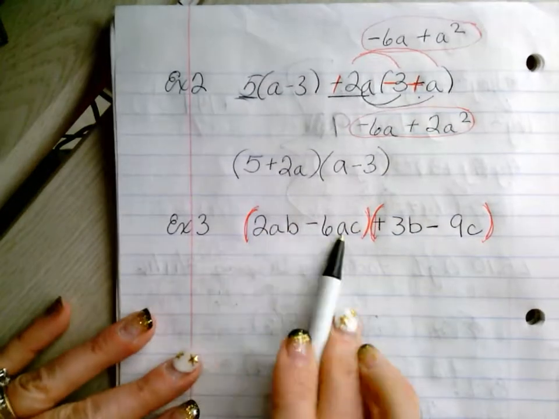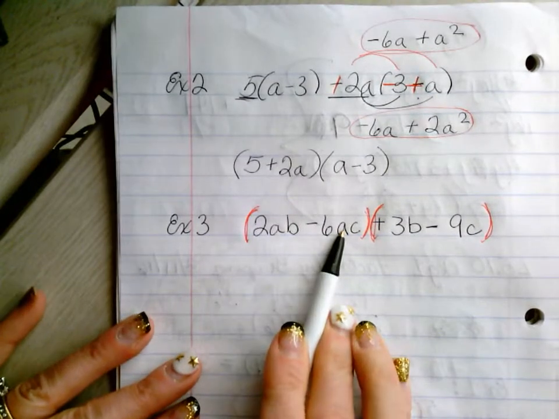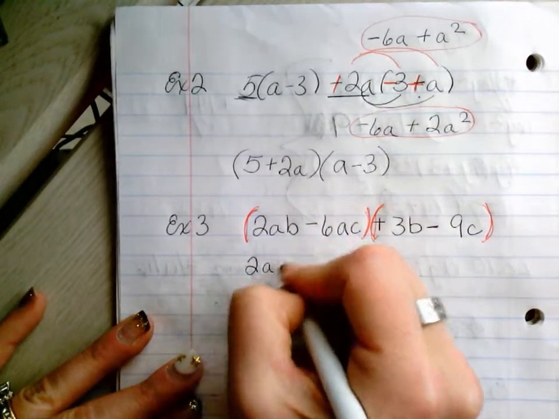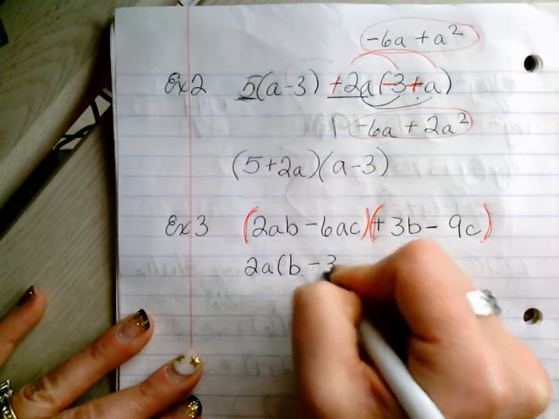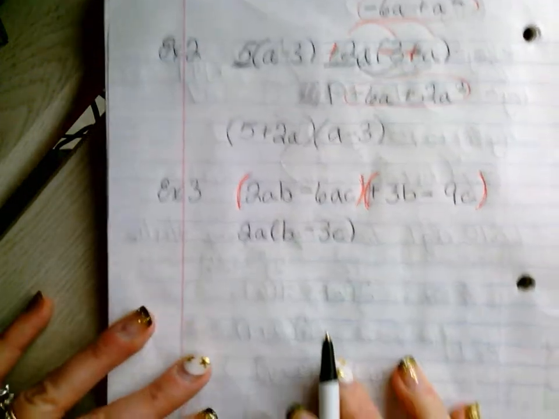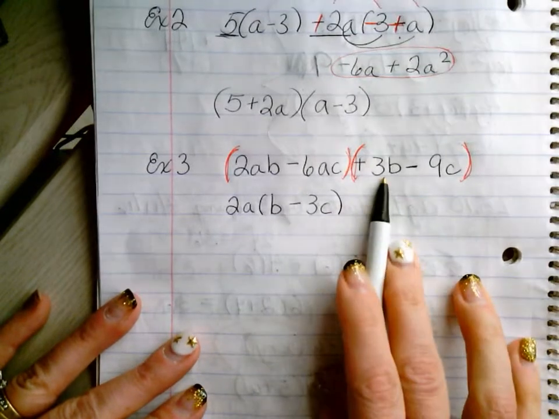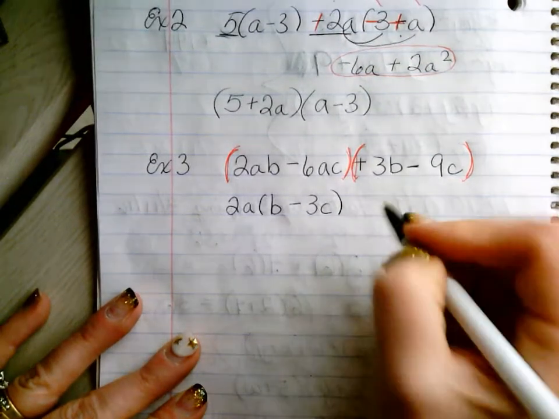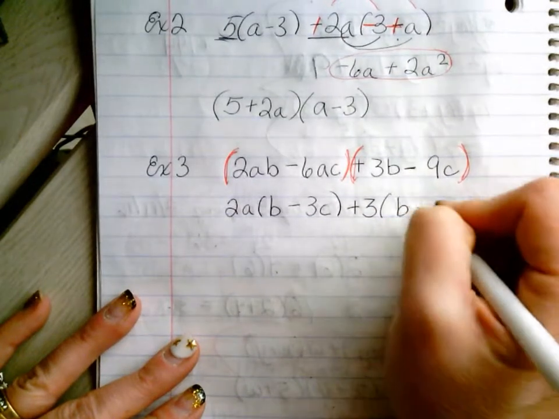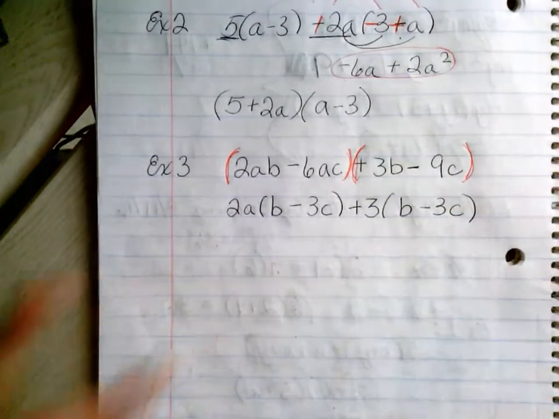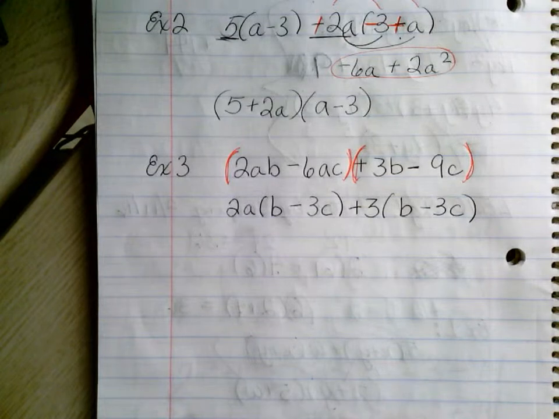What can I pull out of both of these? 2a. B minus 3c. Let's hope I end up with the same thing. What can I pull out of here? 3, positive 3. B minus 3c. And now I have exactly what we've had the past few days.